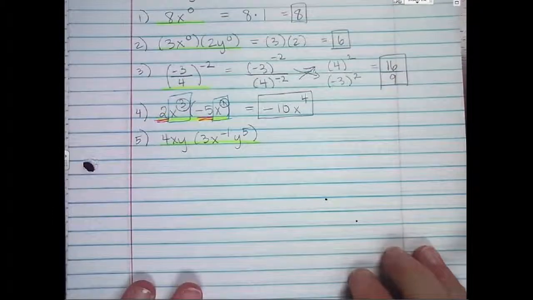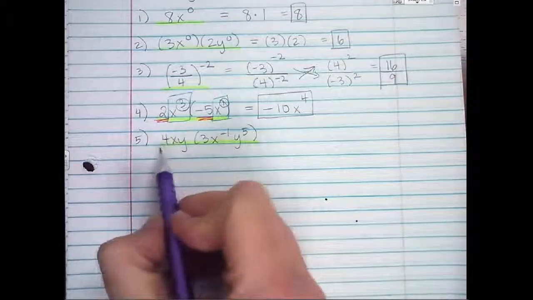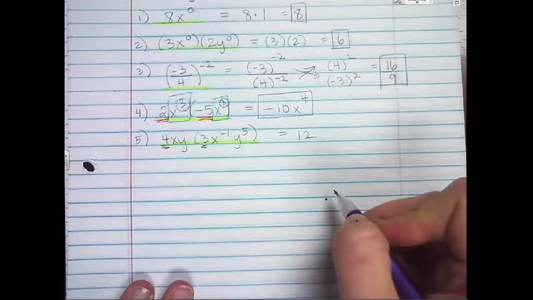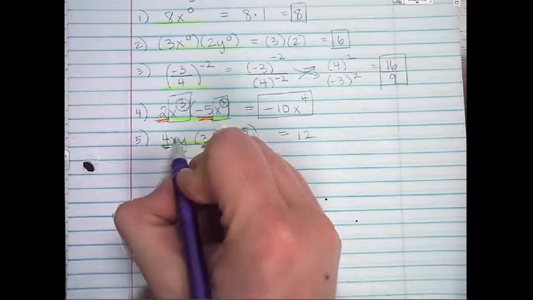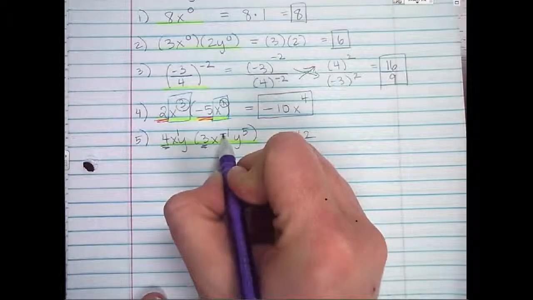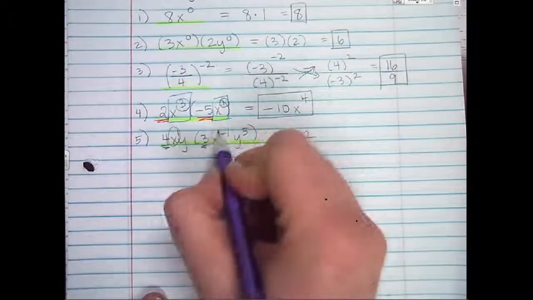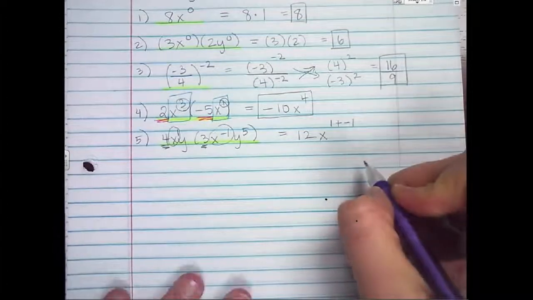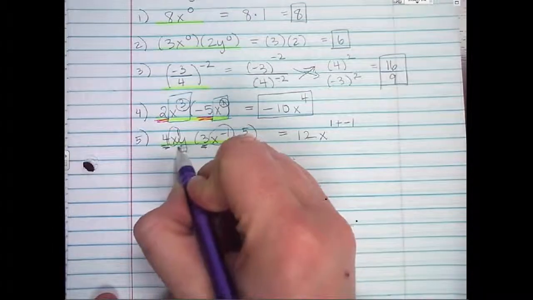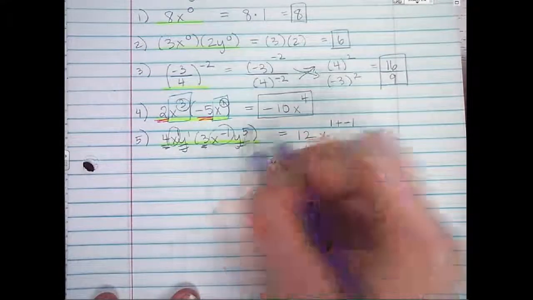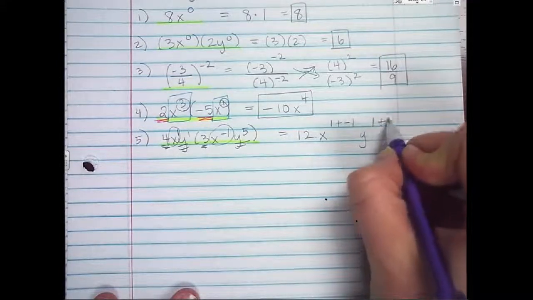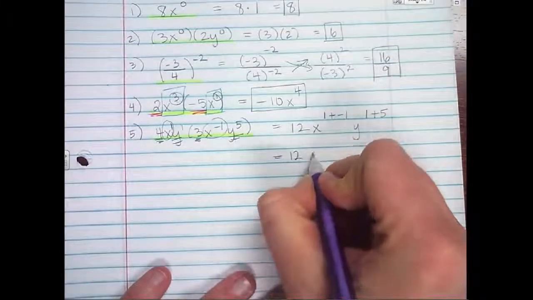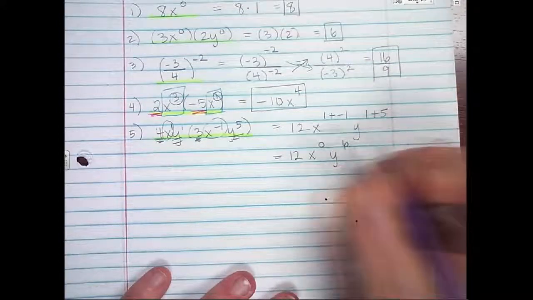Okay, so now I threw in 2 variables, 2 different ones, so be careful here. Okay, so I've got 4 times 3. 4 times 3 is 12. I have x to the first and an x to the -1. So if you need to circle it or something, circle it. Okay, I add those. So I'll write it out. 1 plus -1. Then I have a y to the first and a y to the 5th. So I go y to the first, and I'm going to add the 5. So let's simplify that. This becomes 12 x to the 0, y to the 6th.